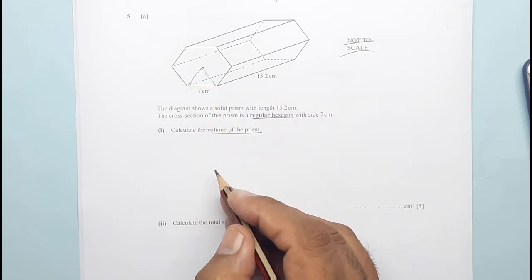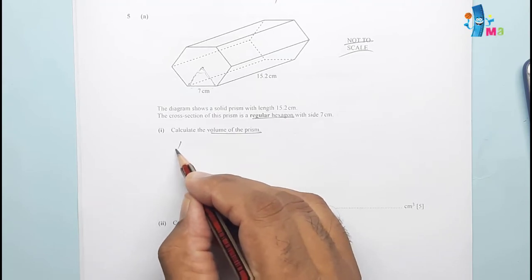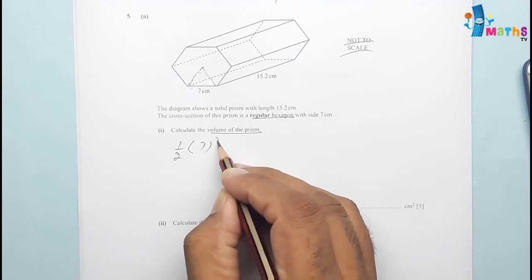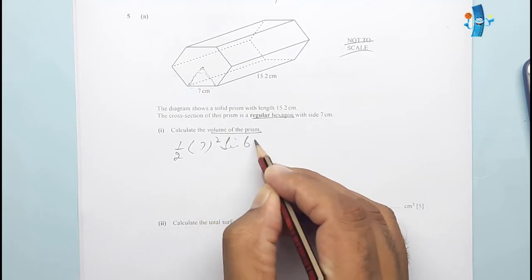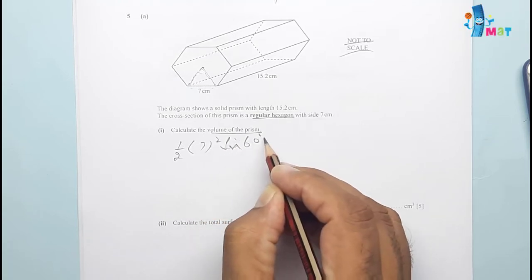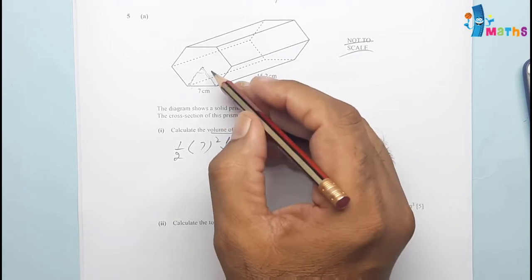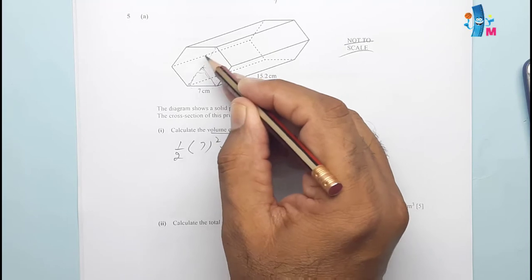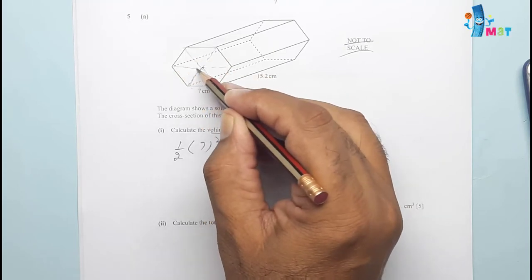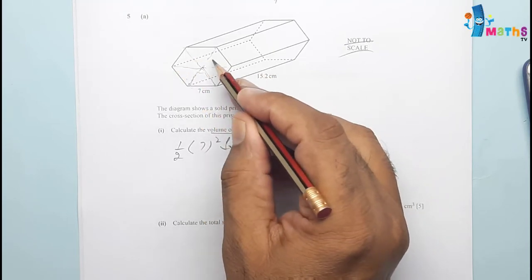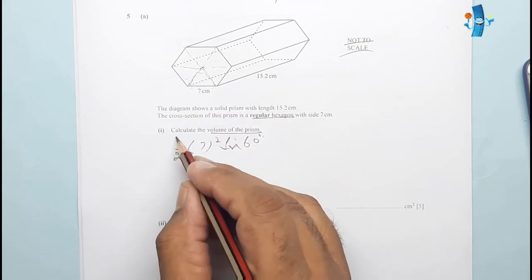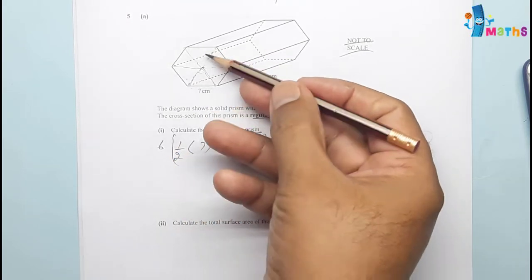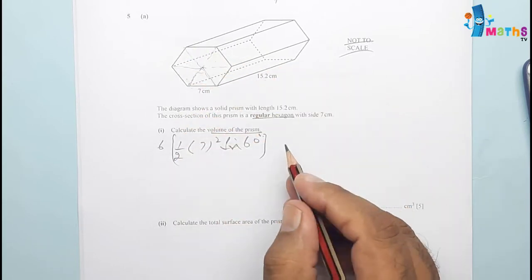So we apply the formula 1 by 2 into 7 square sine 60 degrees, and there will be 6 triangles: 1, 2, 3, 4, 5, 6. So we will multiply this with 6. This will be the cross section area, the face area basically.